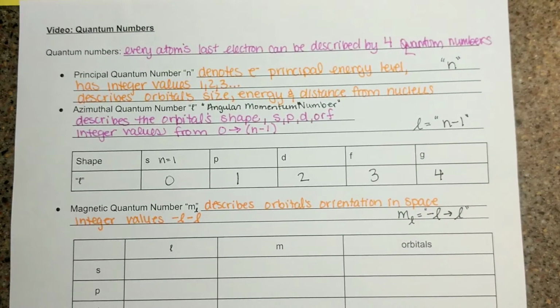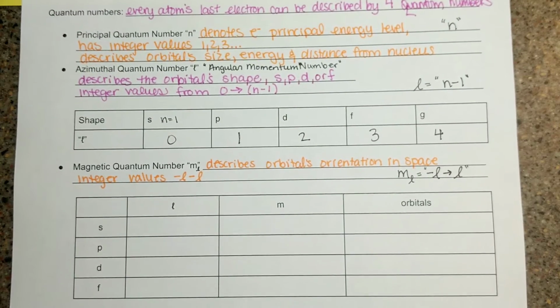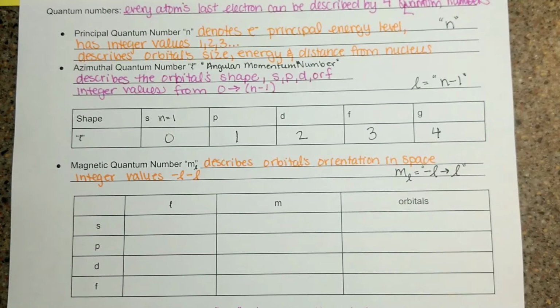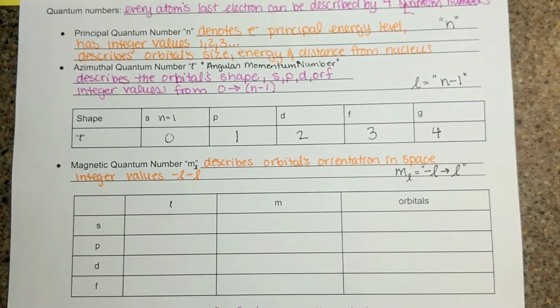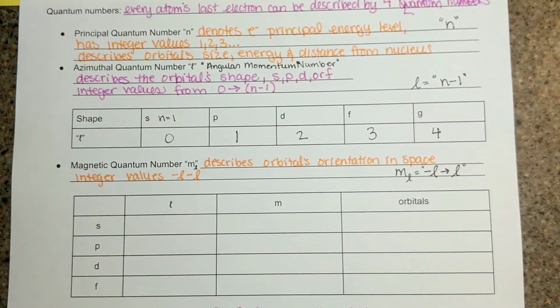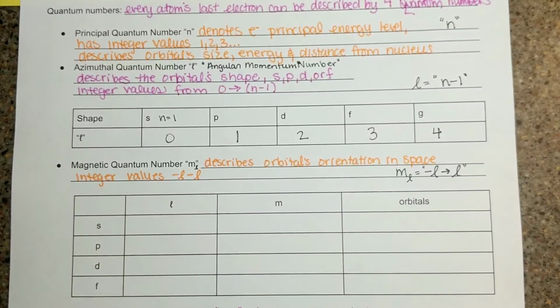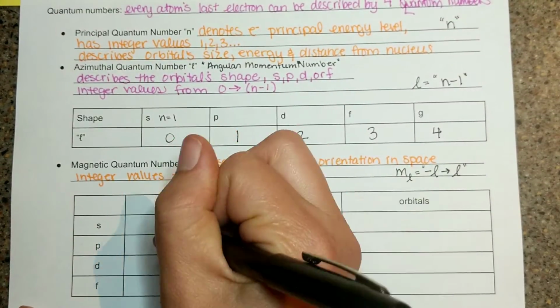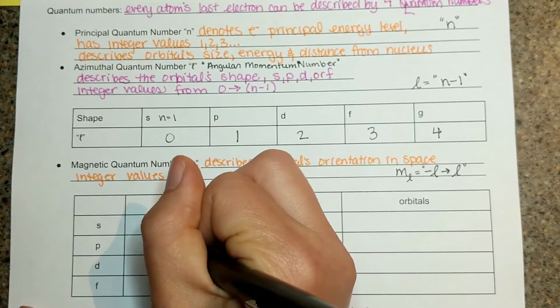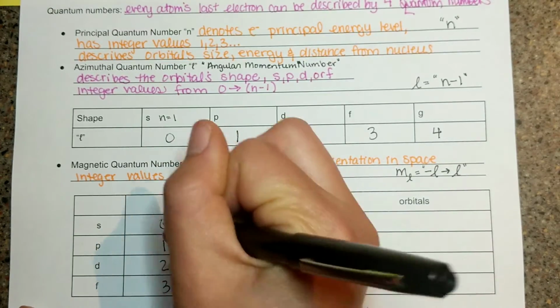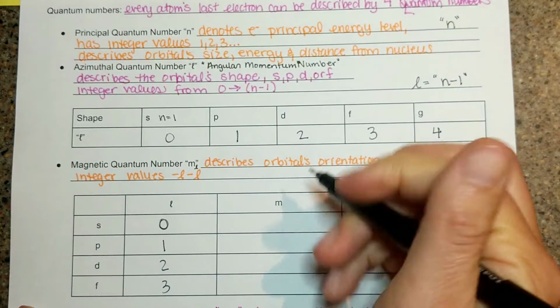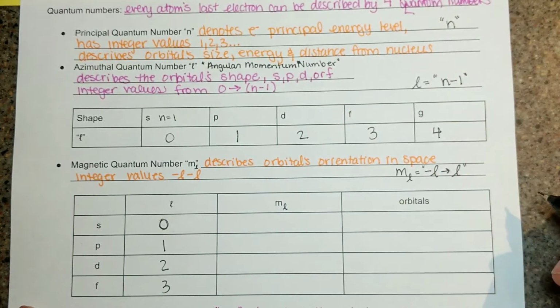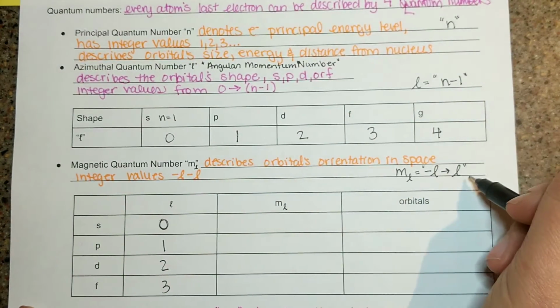Then we have our magnetic quantum number, which is m sub l, and this denotes the orbital's orientation in space. It has integer values of negative l through l. So we must first know our l value, or our angular momentum number. For s, p, d, and f, this is 0, 1, 2, and 3. That means that our m sub l, or m value, is negative l to l.